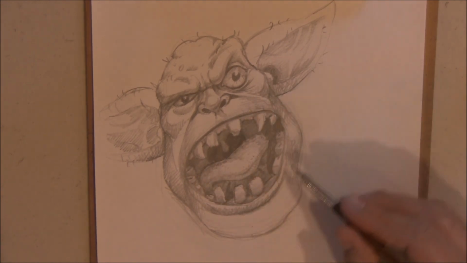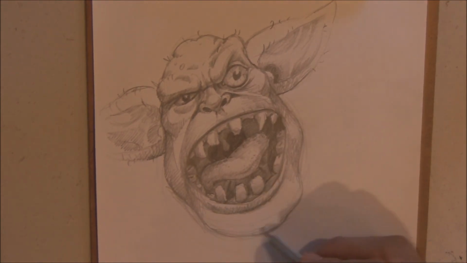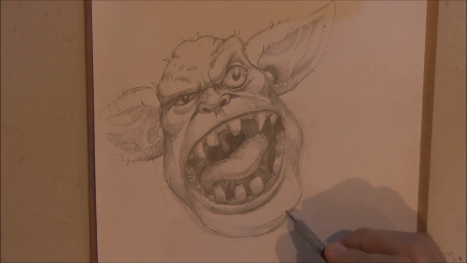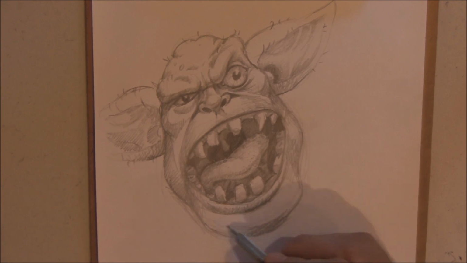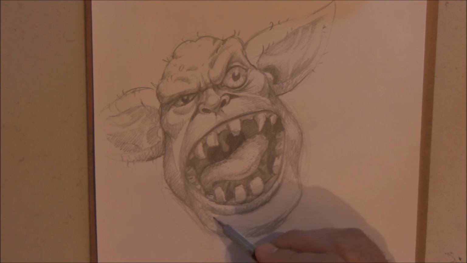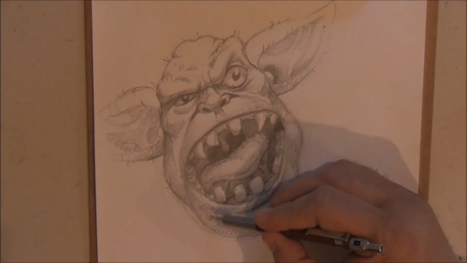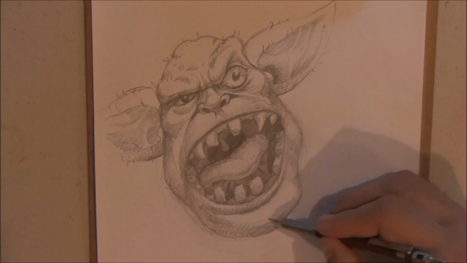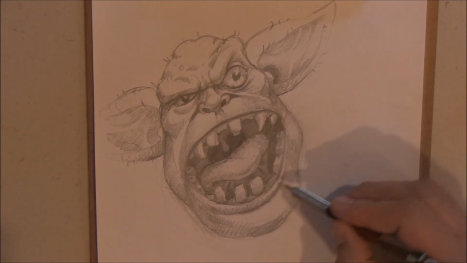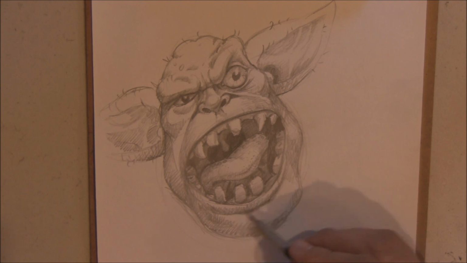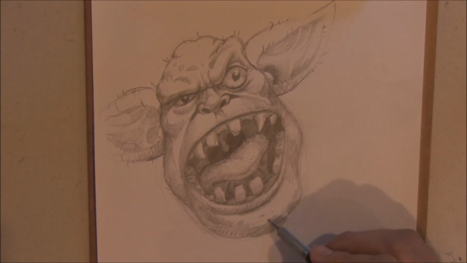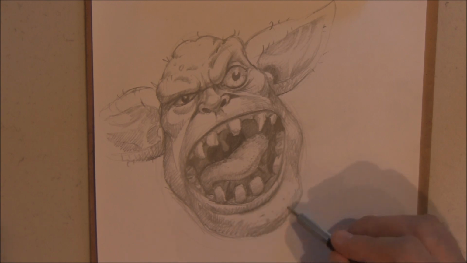And you can shade the chin here. And he's got some pock marks or something on his chin.